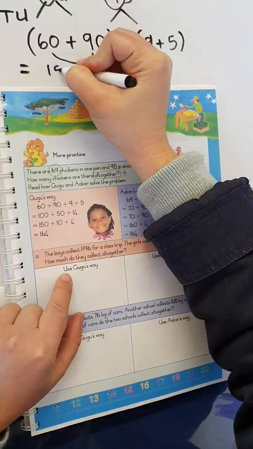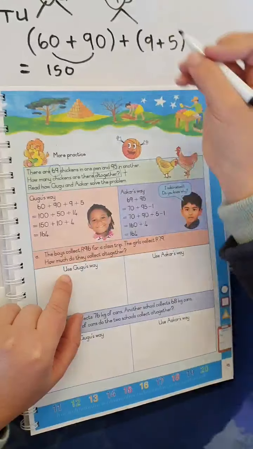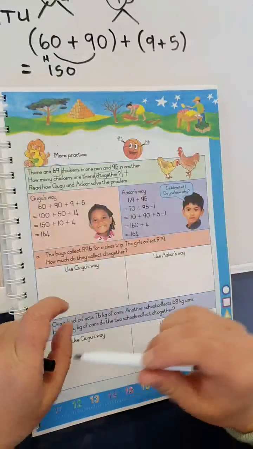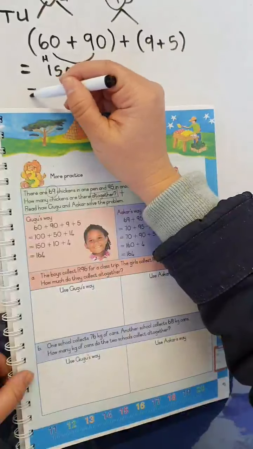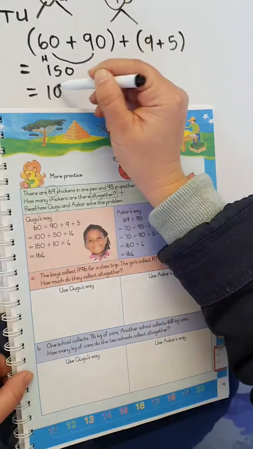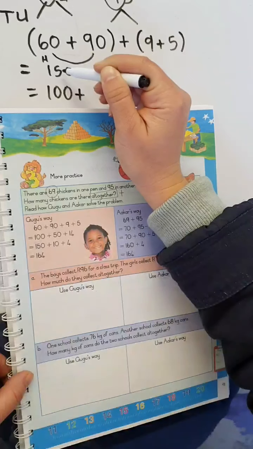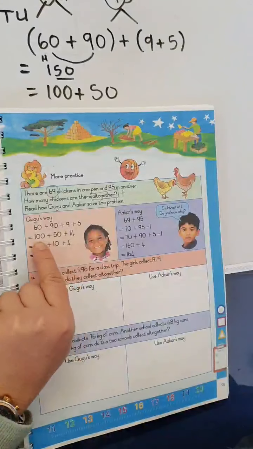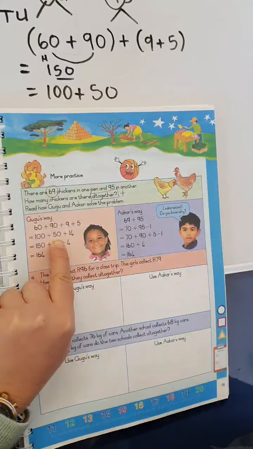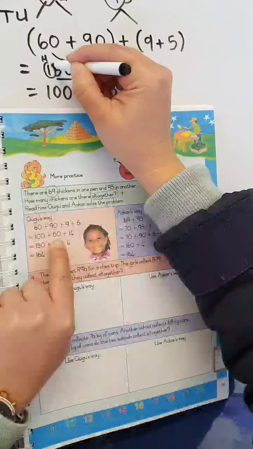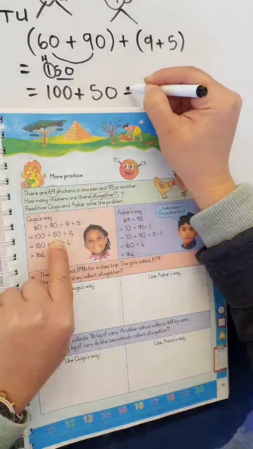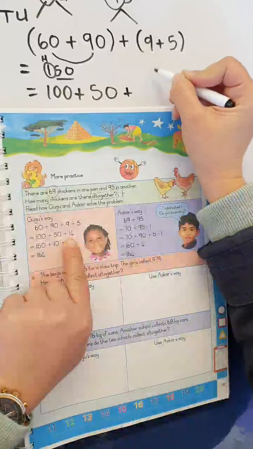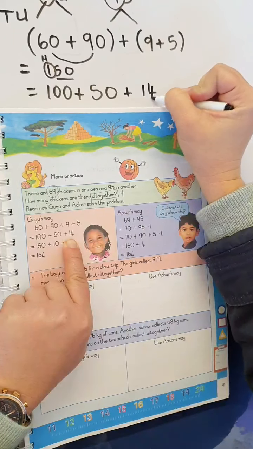Because 60 plus 90 is 150. It was 150. But then she saw, oh, but now we have hundreds here. So now you have to take away the hundreds from the tens. And that is why she said, okay, 100 means it's 100 plus 5 tens means it's 50. That's why it's 100 plus 50. Because she took out the 100. Okay. Then she did the units 9 plus 5 and that equals 14.